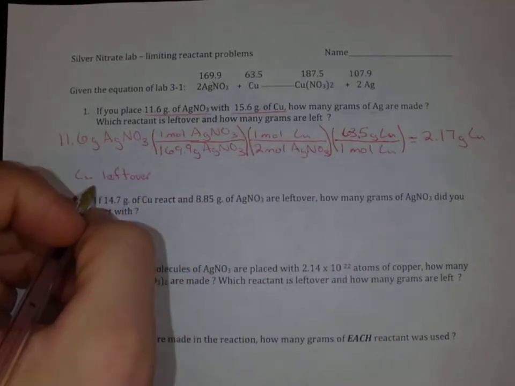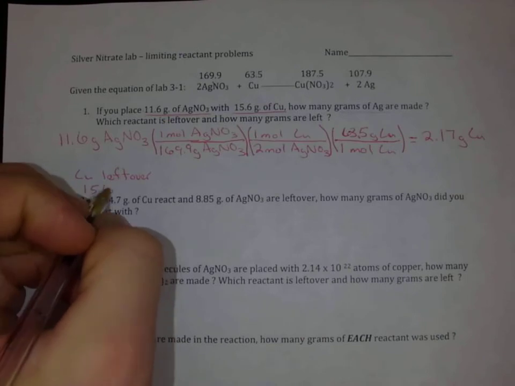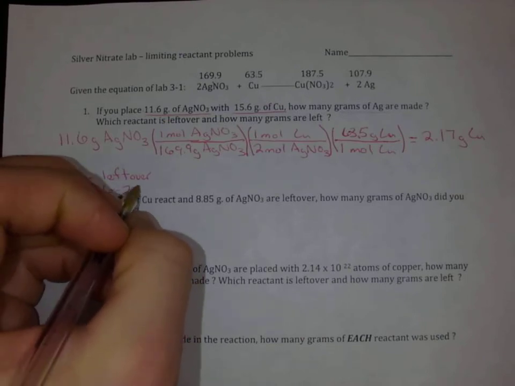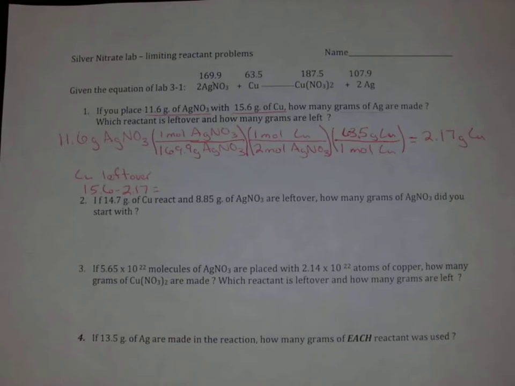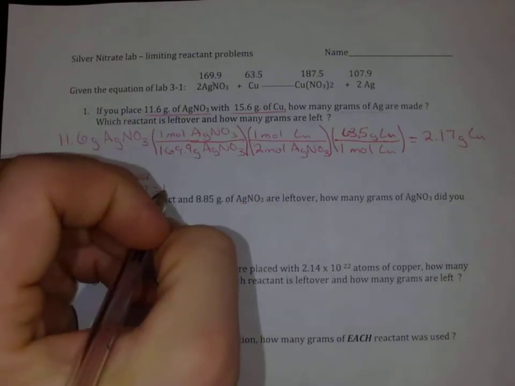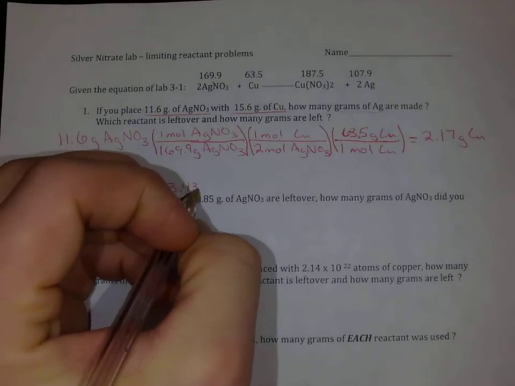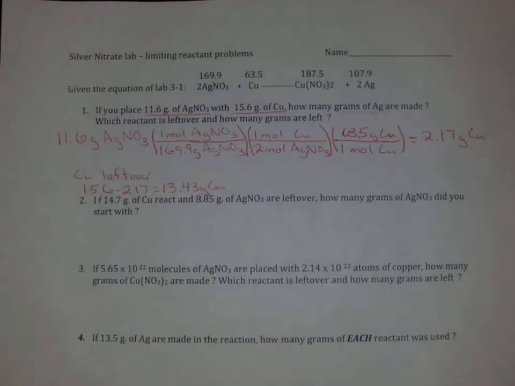Well, 15.6 minus 2.17 that got reacted is going to be 13.43 grams of copper left over, okay? So we just answered the question: what reactant is left over and how many grams are left.